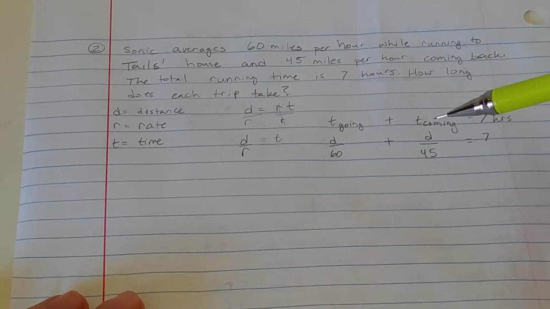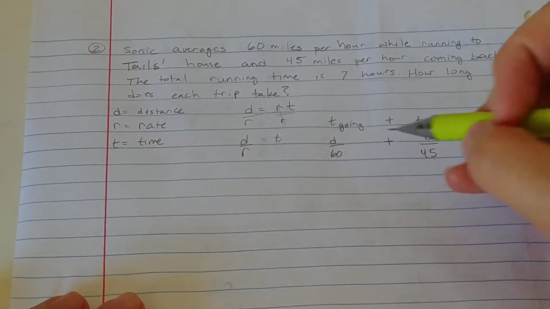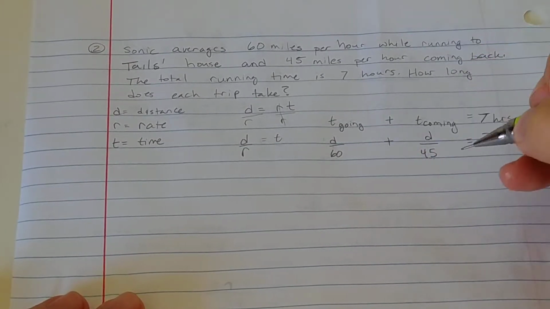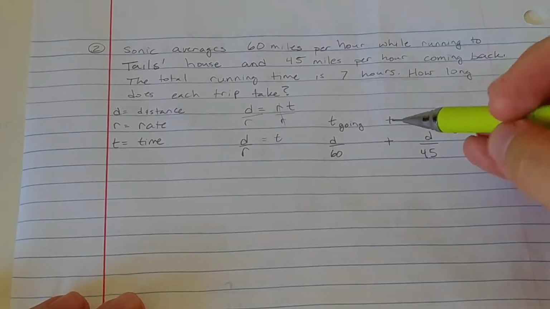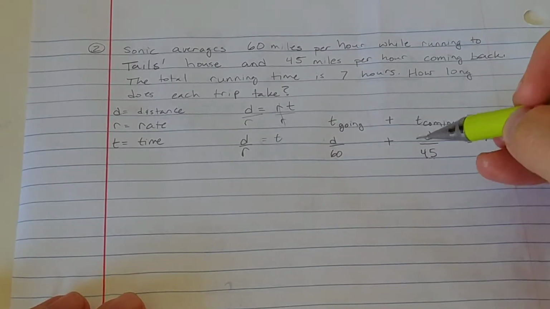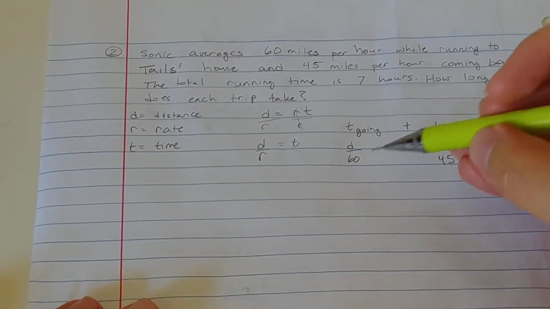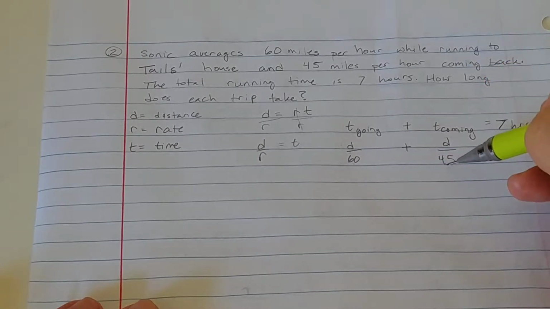If you don't see that, okay, don't worry. An easy way to do this, but it's going to give you big numbers, so just be warned, is to multiply by the other denominator. So our denominators are 60 and 45.